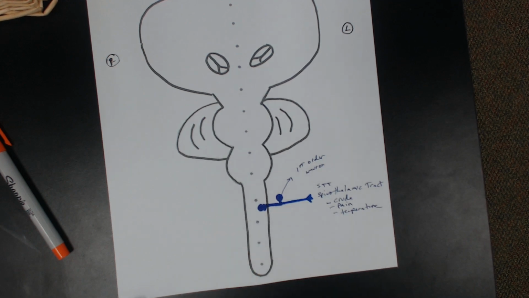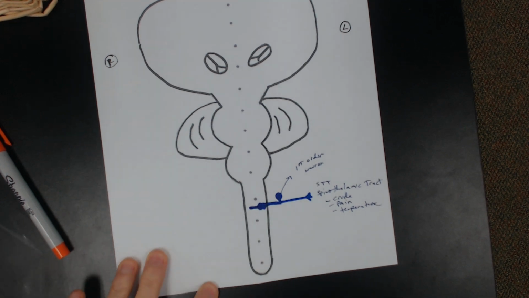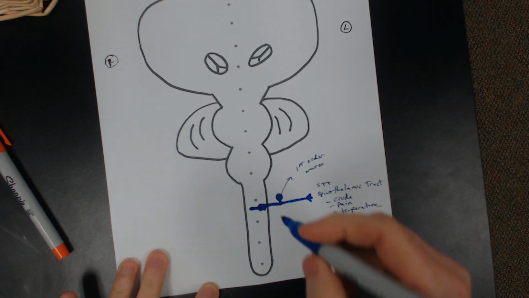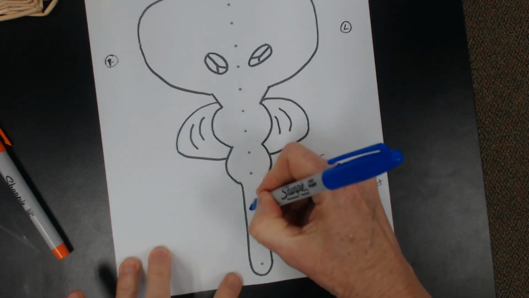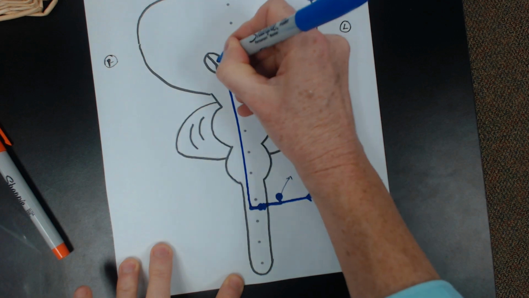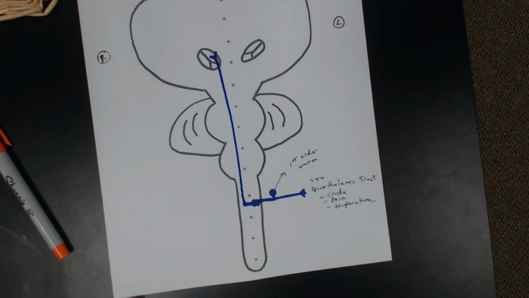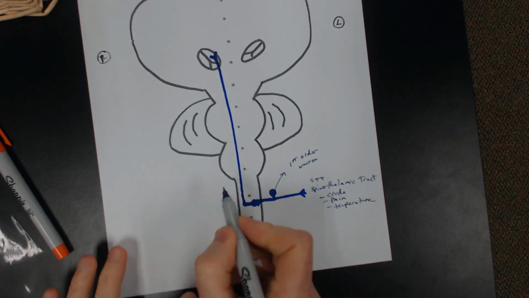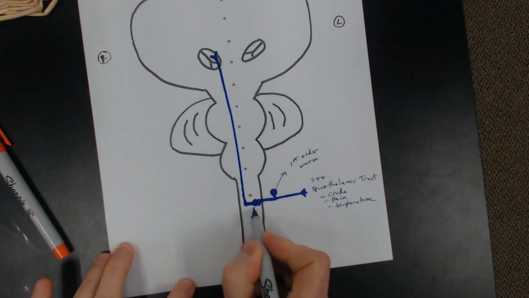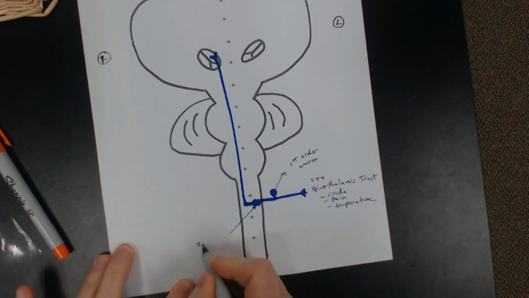What happens with the second order neuron is it's going to do something called decussate. That means it's going to send its axon out to the other side. And then once it does that, it's going to travel all the way up and synapse here in the contralateral thalamus. So let's go ahead and label this guy. This one right here is my second order neuron.